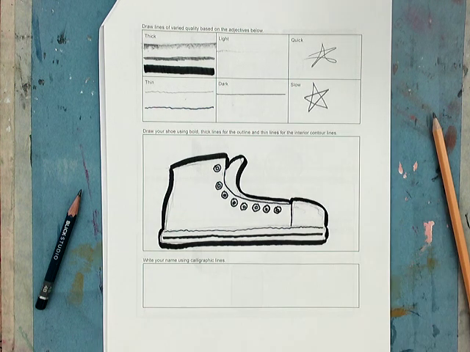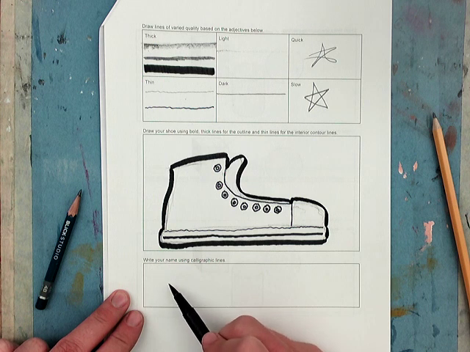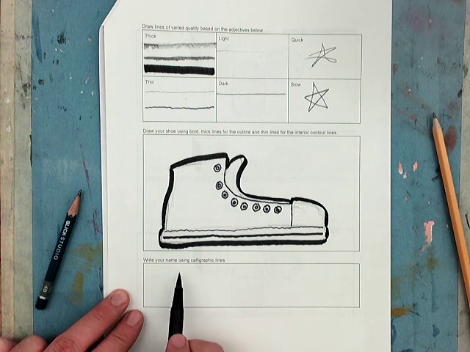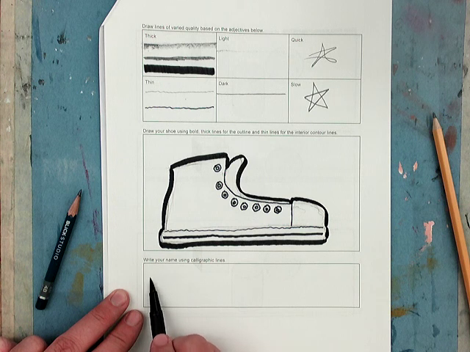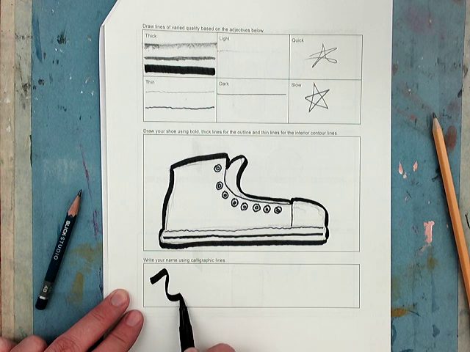All right. Next, write your name using calligraphic lines. So if I wanted to do that with my marker, it'd be really easy to do. I just have to hold my marker so that it's at the same angle. And when I change directions with my lines, it'll actually change the quality of the lines. So let's take a look at that. I'm actually going to hold it like this. And I'm going to get thin downstrokes and thicker sideways strokes. Okay. See how you get that variation?